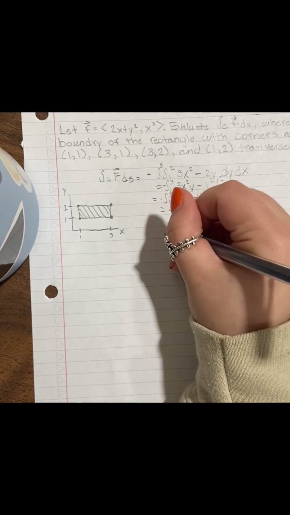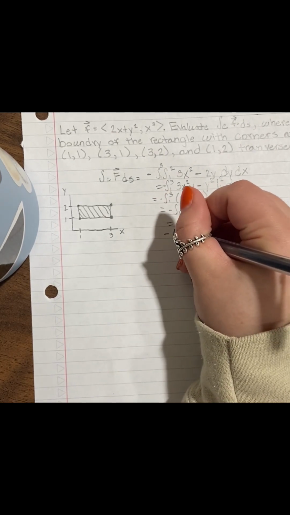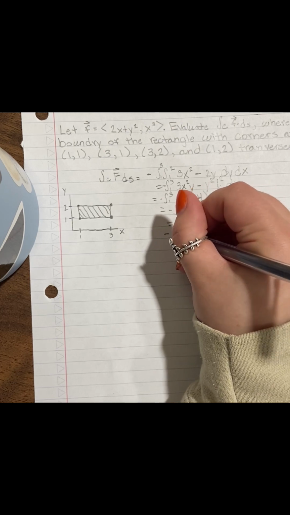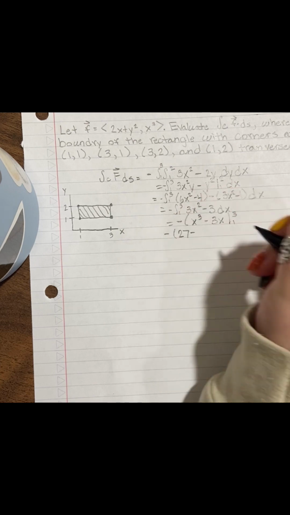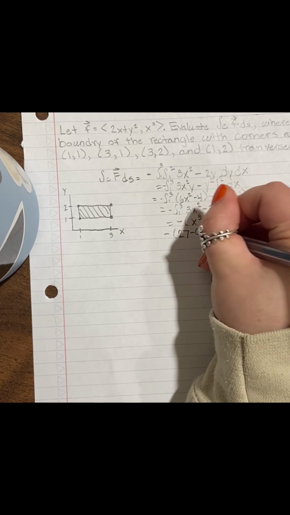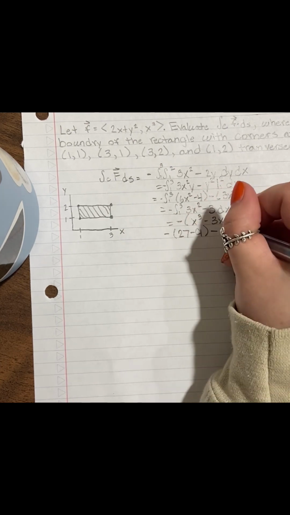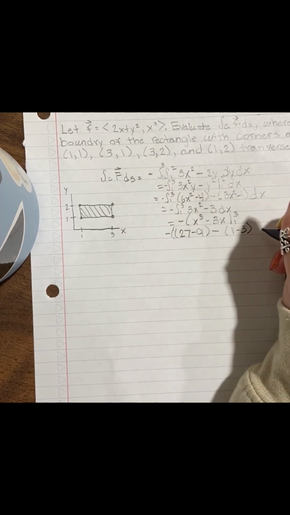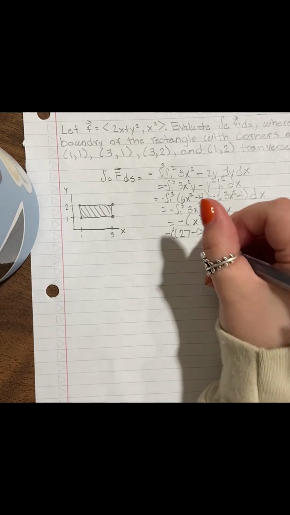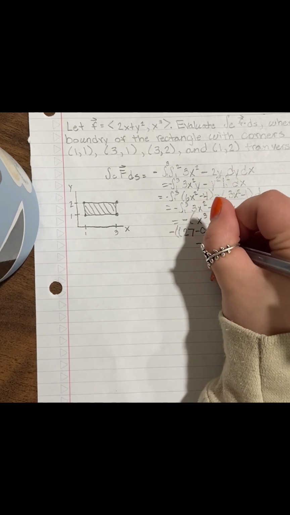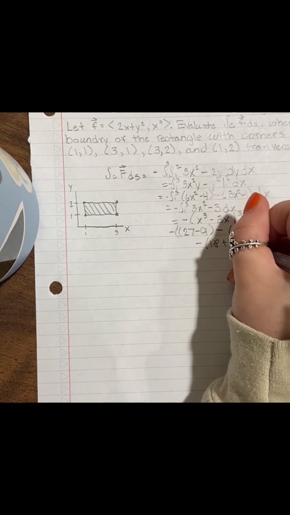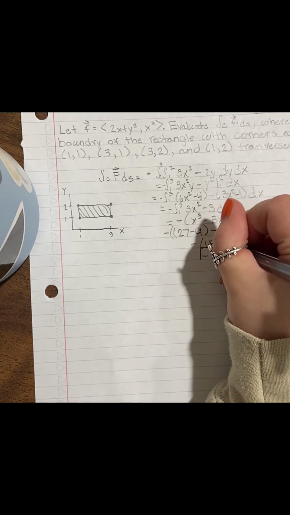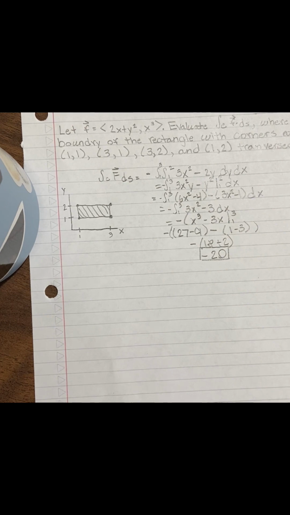Okay, so now you just plug in your bounds, which gives you 3 to the 3rd, which is 27, minus 9, minus 1, minus 3. I'm going to multiply all of that by negative once you get the answer. So that will give you 18 plus 2, which gives you negative 20. And that's your answer.